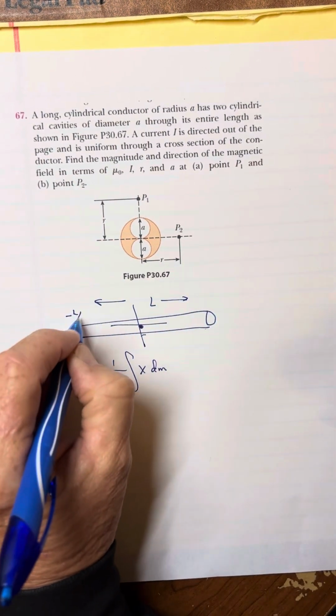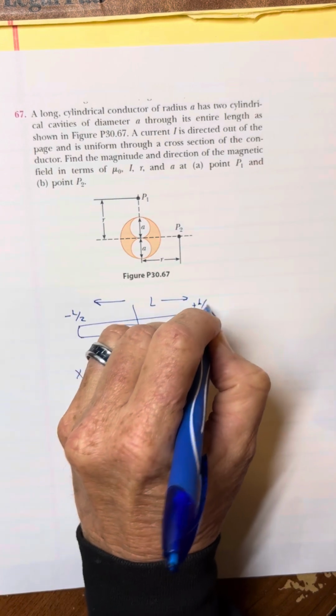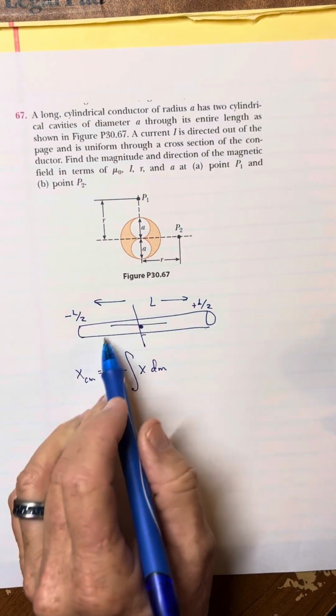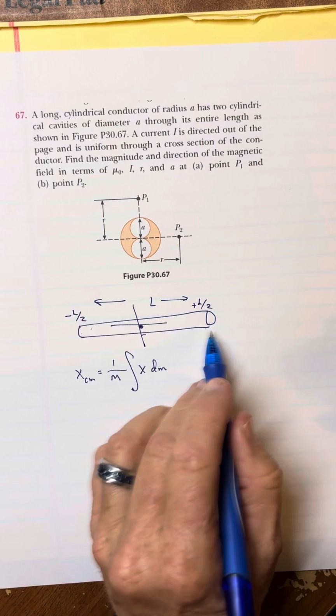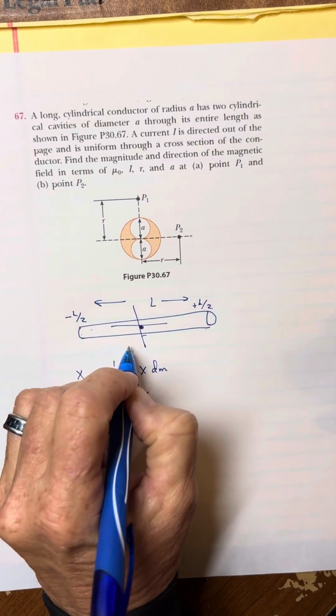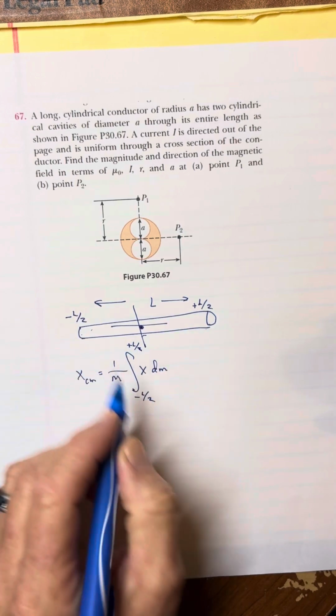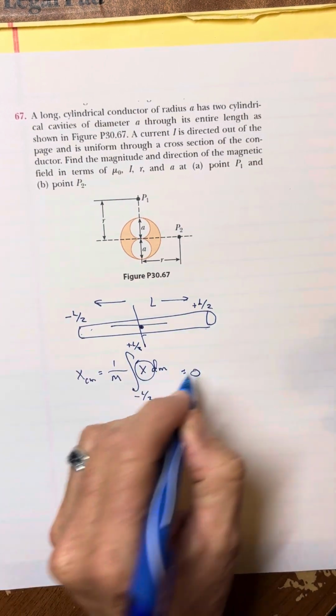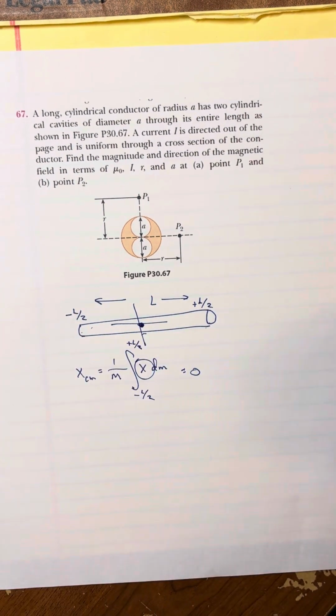from a negative L over 2 to a positive L over 2. And you would have symmetric limits to your integral when you do it over an odd function, and so that comes out to be 0. And so we probably didn't do too many calculations. It was just so obvious where the center of mass is on a rod.